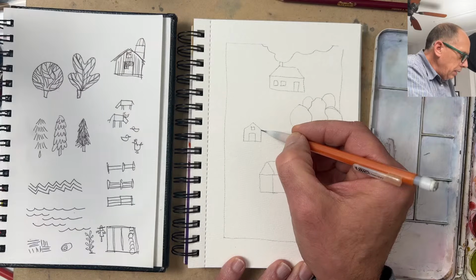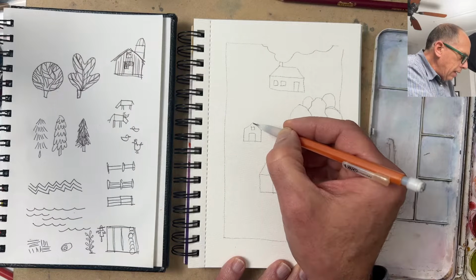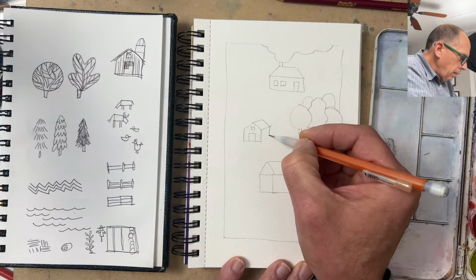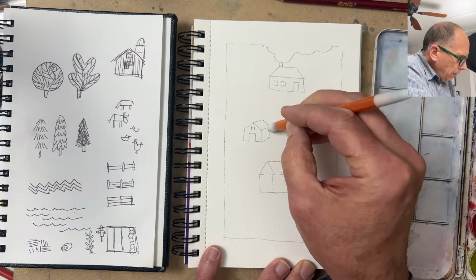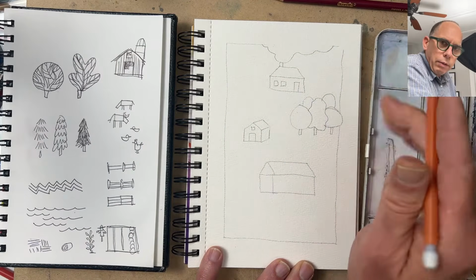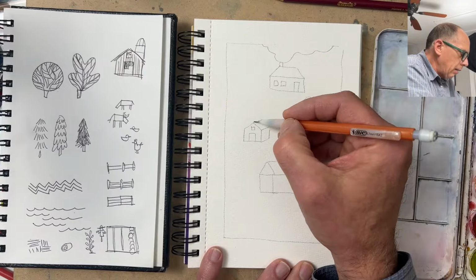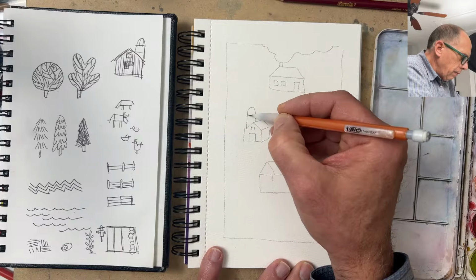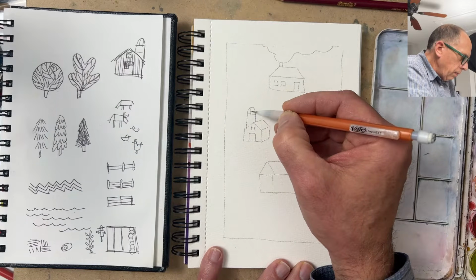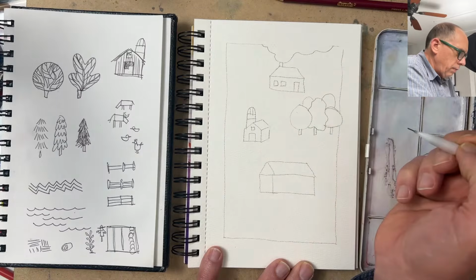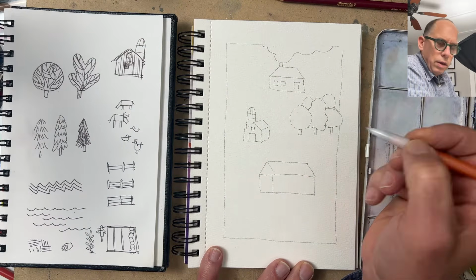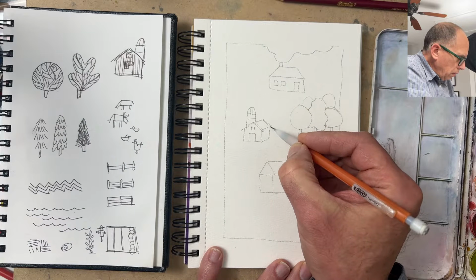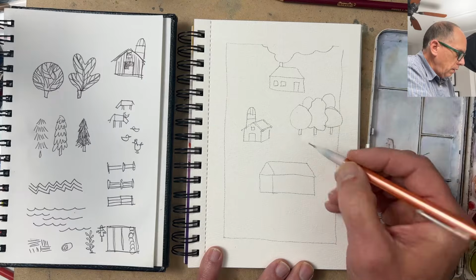And then let's do something interesting here. Let's come out with a little bit of an angle like this, you see? Parallel, just like that. This will make our picture, it will change it up just a little bit. I think that will add a lot of interest. And then over here we'll add the silo. All right.